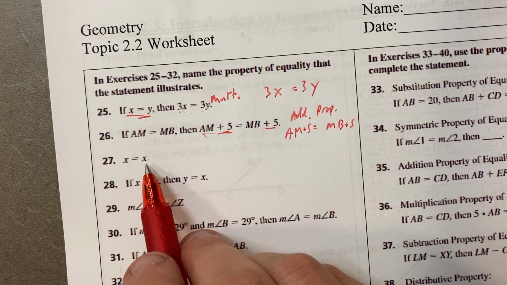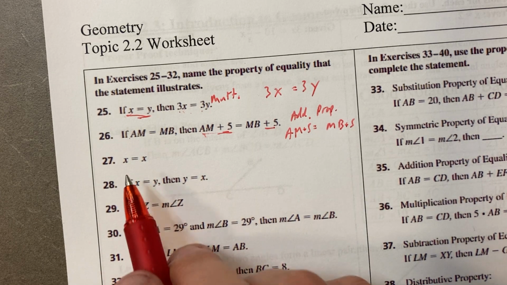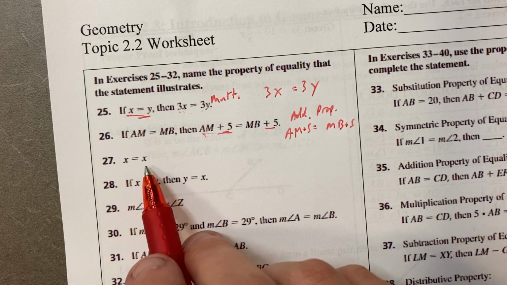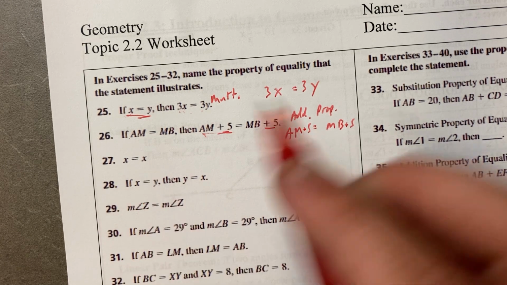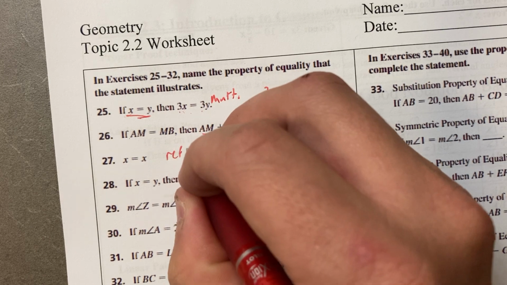x equals x. This is just itself. This is the reflexive property.